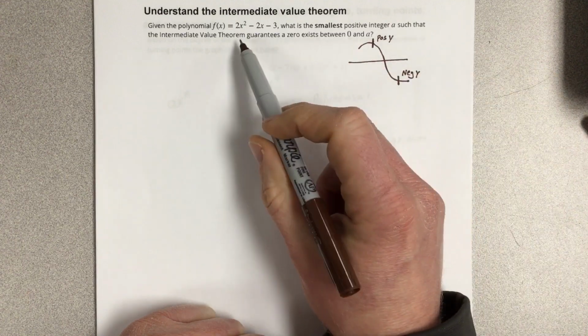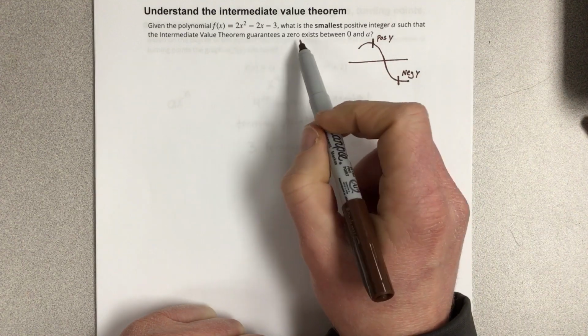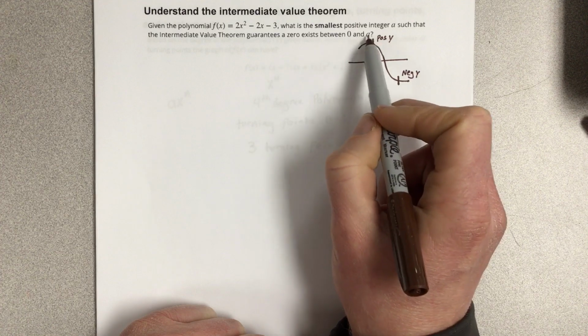So what they're asking us to do is just to guarantee that there's some 0 exists between 0 and some other number.